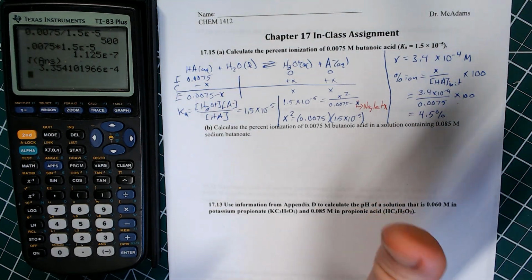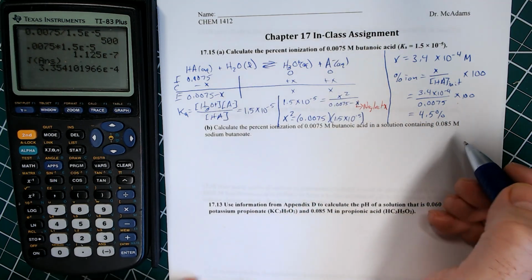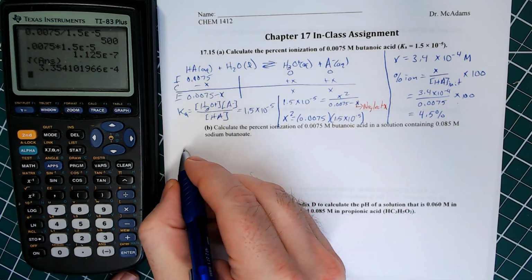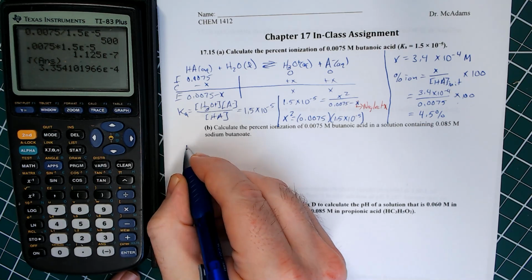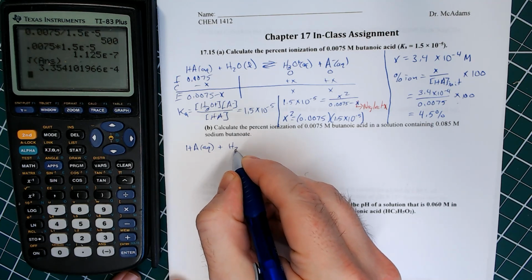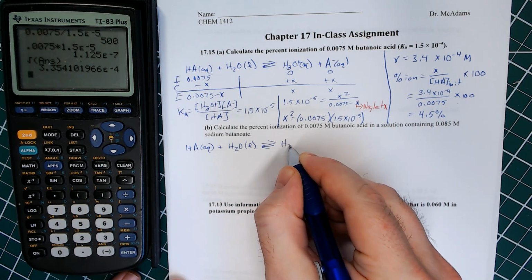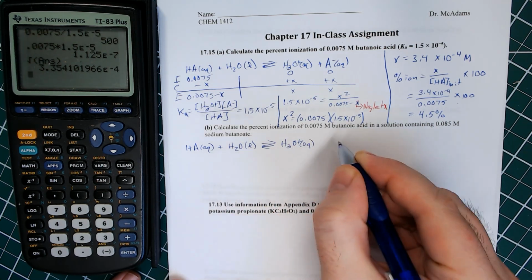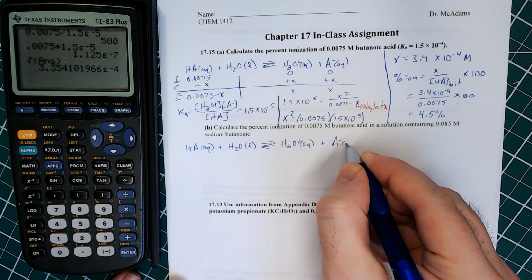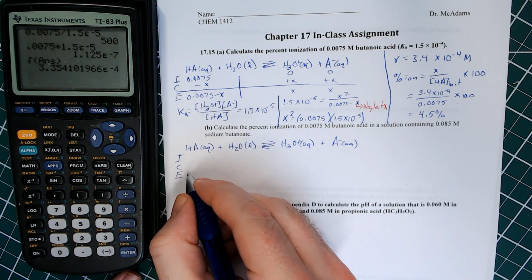So really what this means is that the initial concentration of butanoate ion isn't going to be 0 like it is here. It's going to be 0.085. So let's go ahead and put those values in. So HA, H2O, hydronium, and the conjugate base. Initial, change, equilibrium.